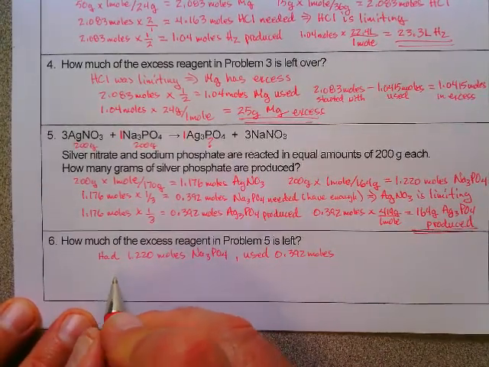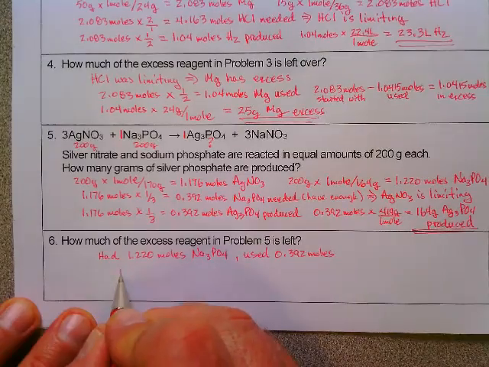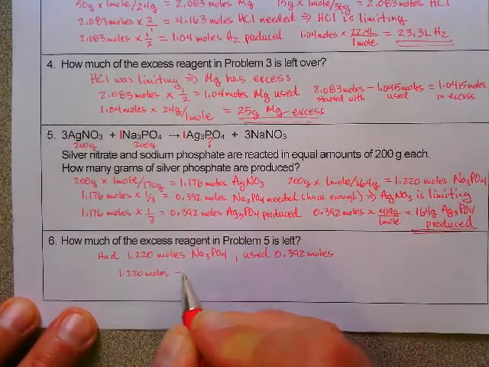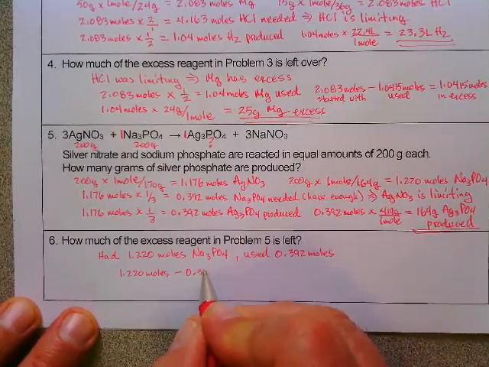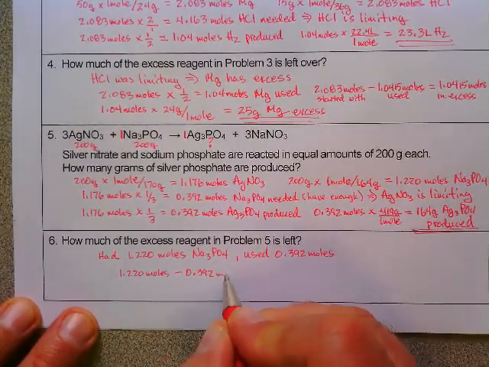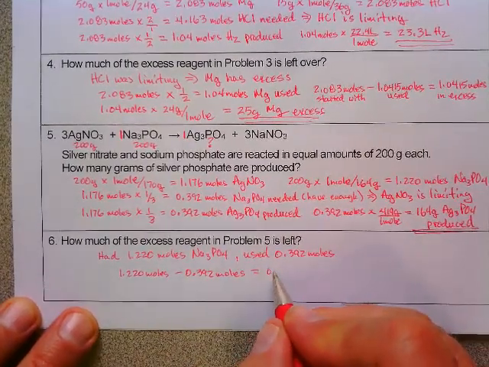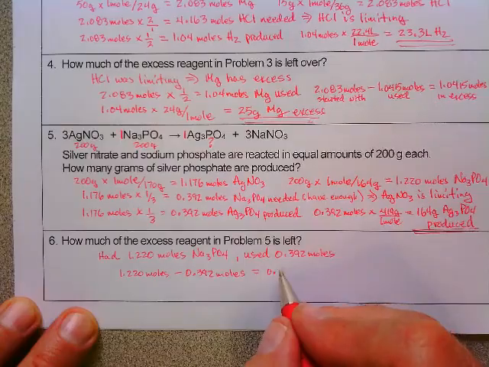So 1.22 moles subtract 0.392 moles gives us 0.828.